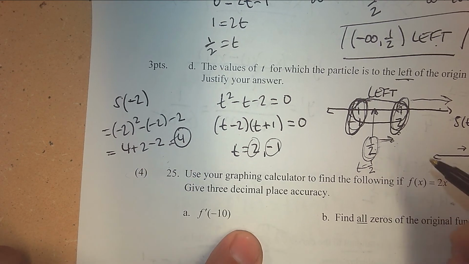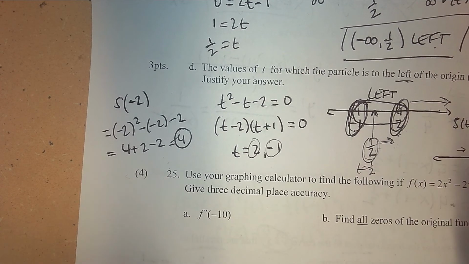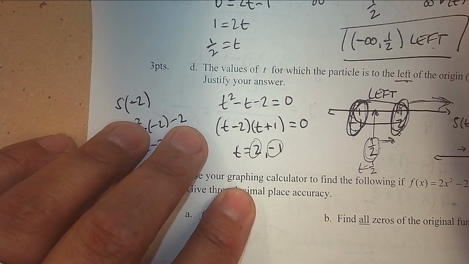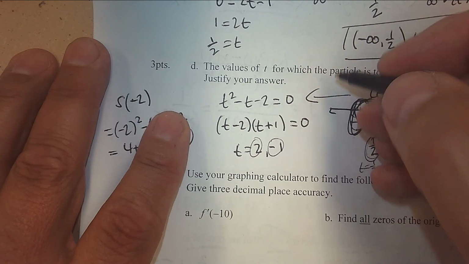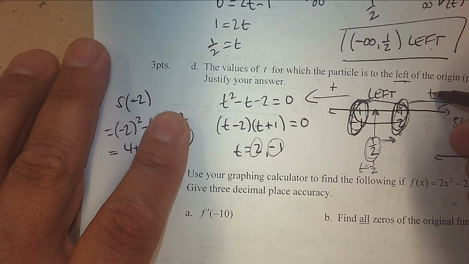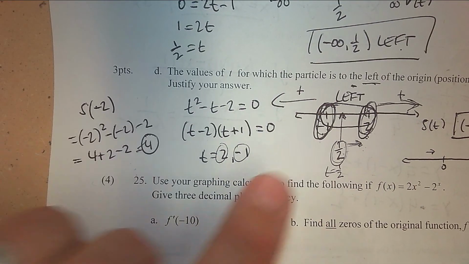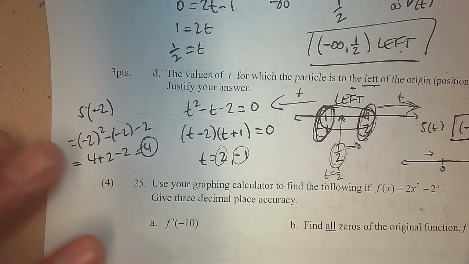If I pick any number between -1 and 2, the answer is going to be negative. If I pick a number bigger than 2, it's going to be positive. If I pick a number less than -1, it's going to be positive. These give me positive answers, and in the middle, it gives me a negative answer. That negative answer means it's to the left of 0. The positive answer means it's to the right of 0. I don't know if that helped.